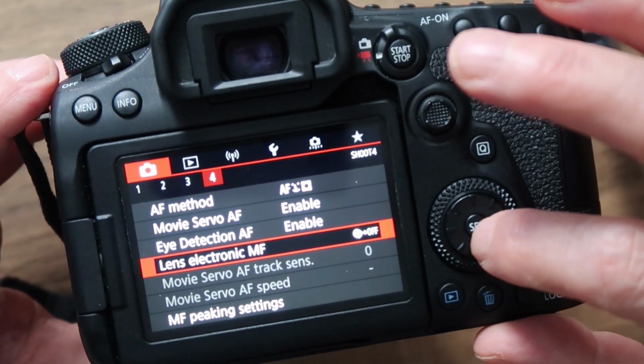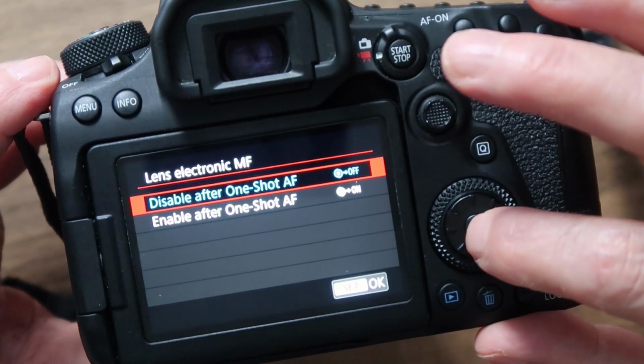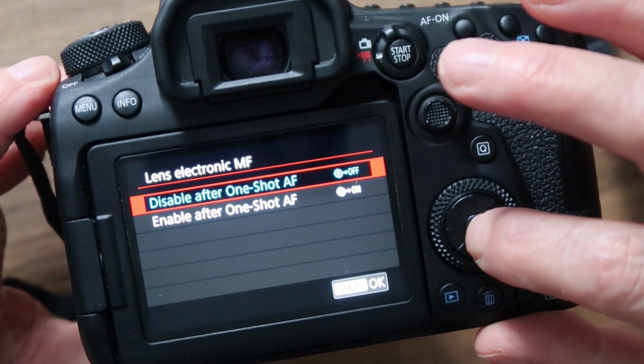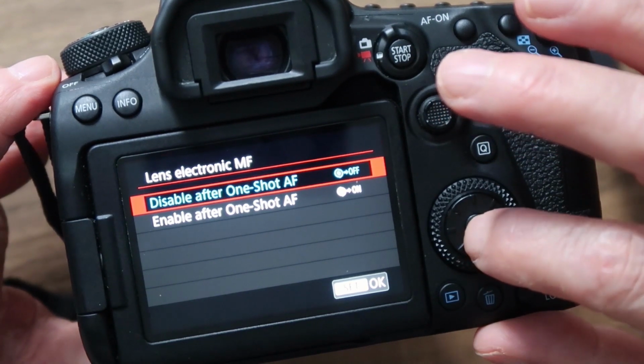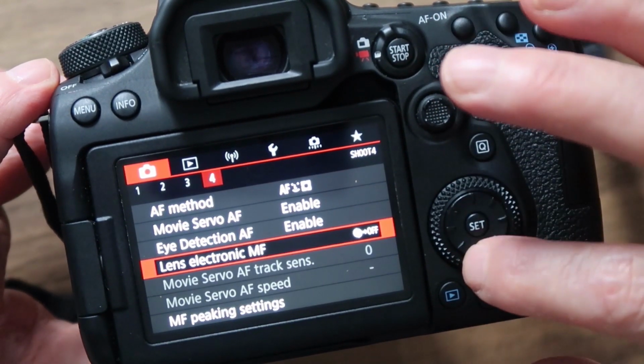And then lens electronic, disable after one shot, enable after one shot. I've just got that disabled.